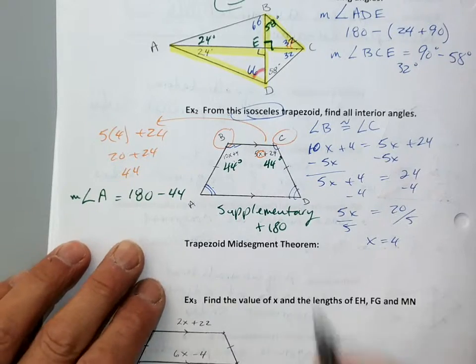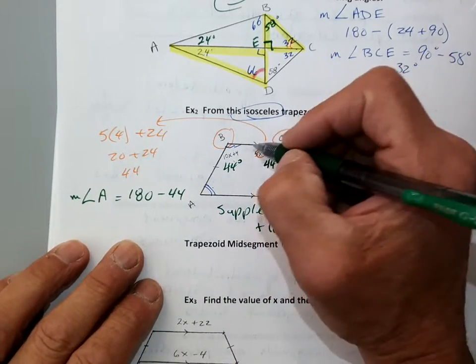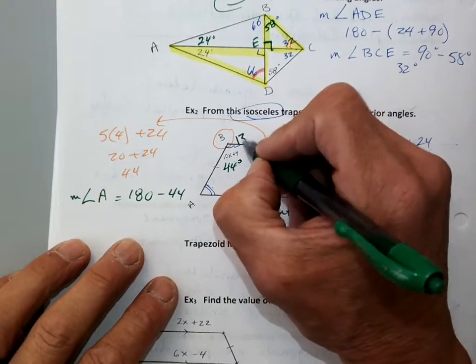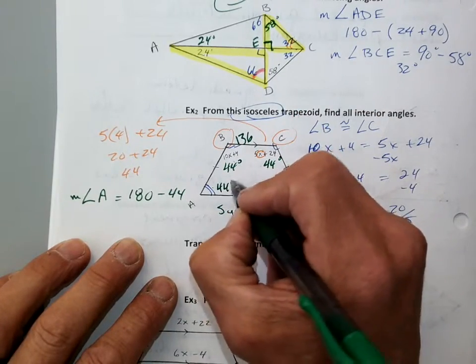That does not make sense. Well, I'll fix this later because this should be the 136 and that should be the 44.